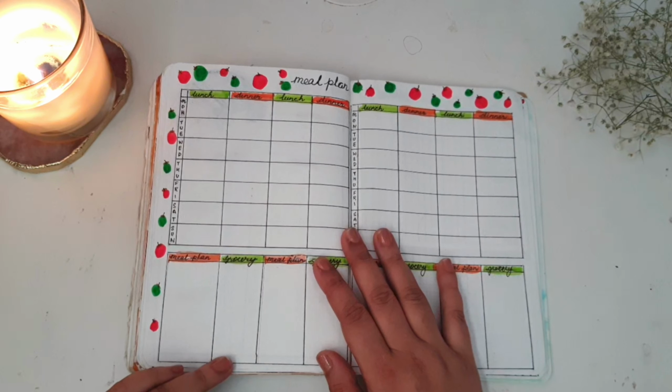Now this is my daily tracker, about which I have spoken in detail further in the video when I was making this. So essentially I track my morning rituals, evening rituals and a couple of habits that I want to inculcate and a couple of habits that I want to get rid of.